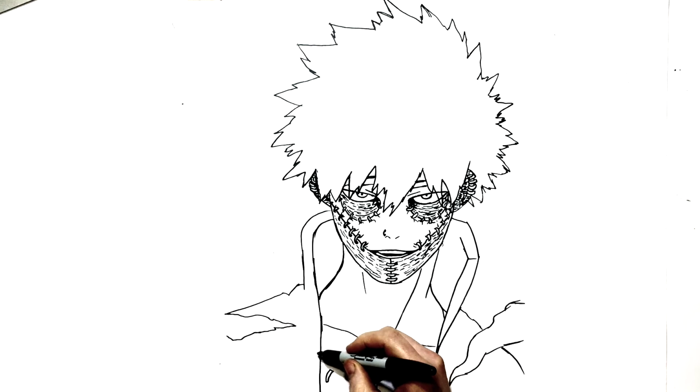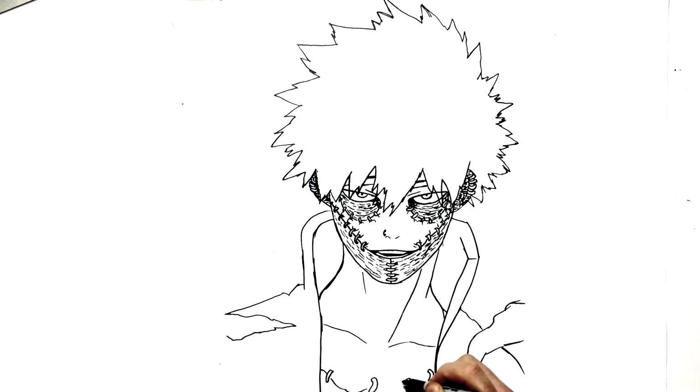And then we'll do a line for the skin. So, just there. And then we can see it's like a t-shirt he's wearing underneath his jacket, so we can just see lines for that down here, just some lines for chest muscles.